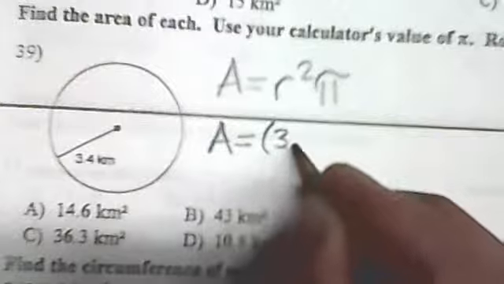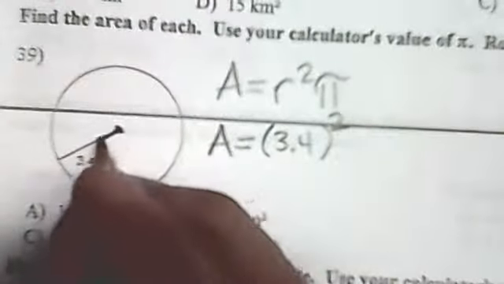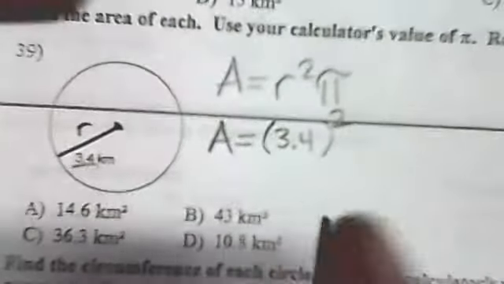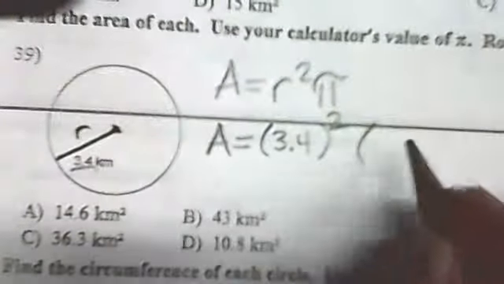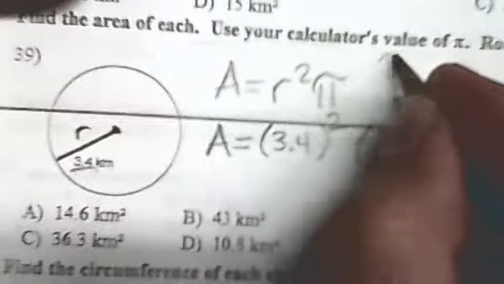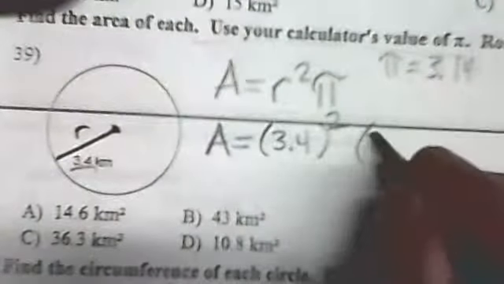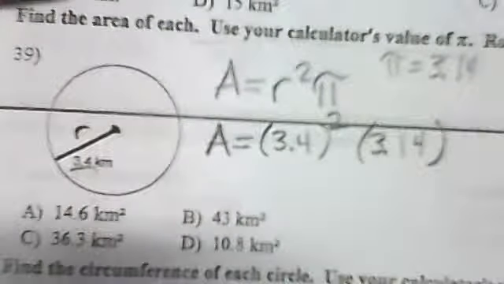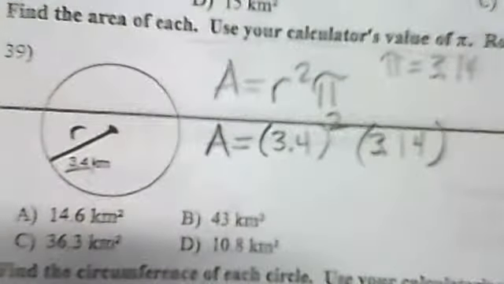And that tells us that r is 3.4, okay? The radius of a circle is the distance from the center to the edge, and that's where the r for your formula comes from. It's the only number that you're going to have usually in there, okay? So we have 3.4 squared times pi, and it says use your calculator value of pi, but we're not going to do that. We're going to go ahead and use pi equals 3.14. We're going to make sure we can multiply by hand, okay? So let's do 3.4 squared times 3.14.